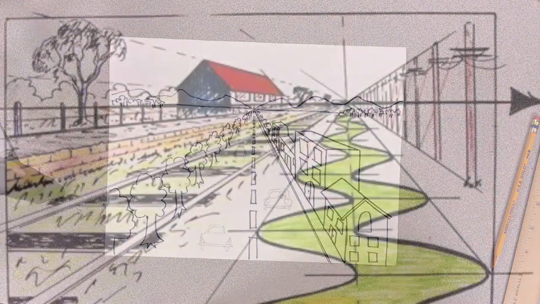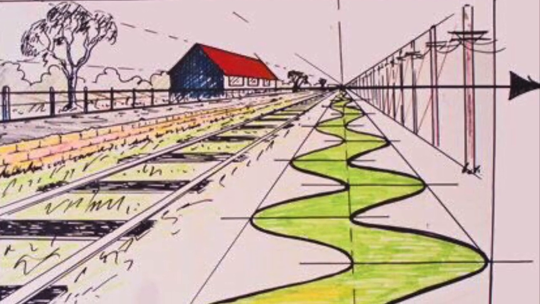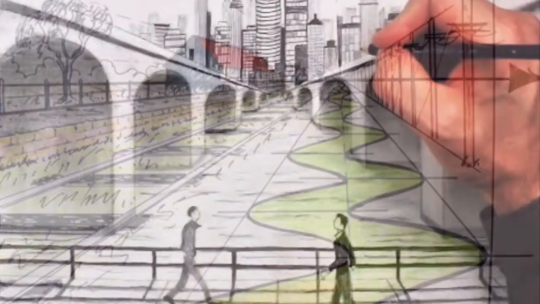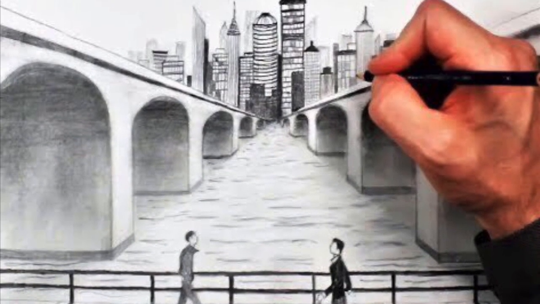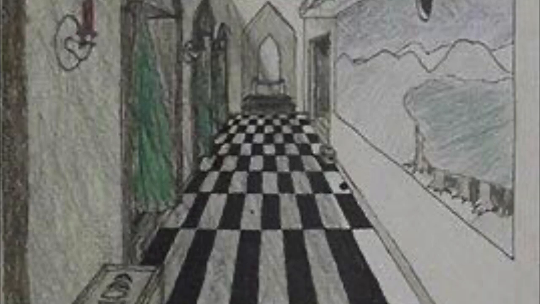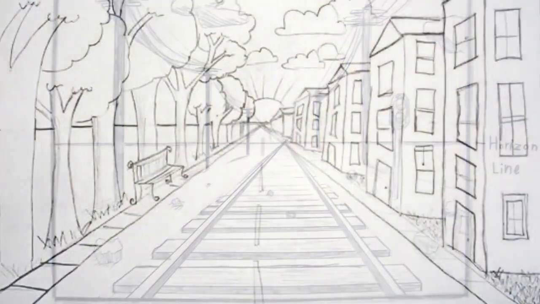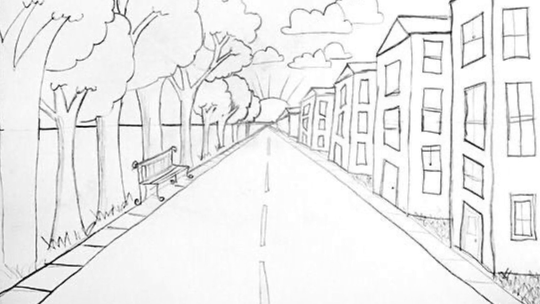So I'm sharing some different samples of 1-point perspective artworks with you, so you can see how you can make wavy lines if you want to do a river, or an inside of a room, or a railroad line, or buildings and trees. They are all here.